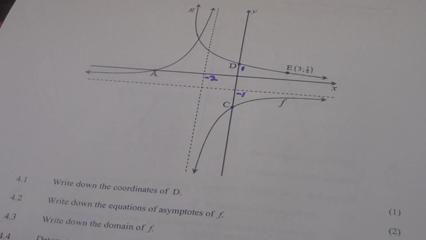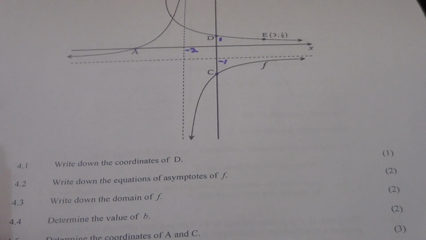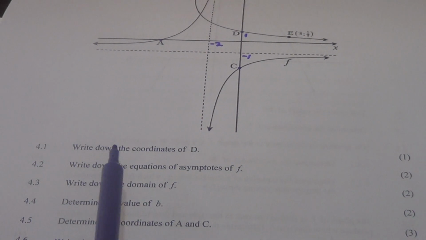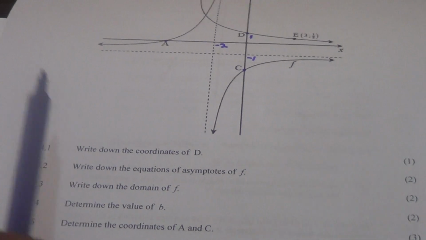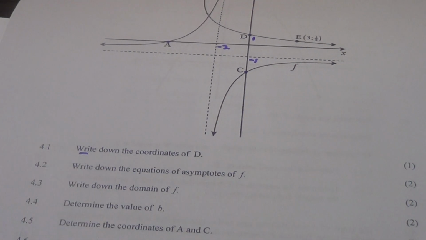Now let's go and deal with these questions. What do they want? They say write down the coordinates of D. See, they're saying write, meaning you don't have to calculate. So let's do this quickly, nice and easy.